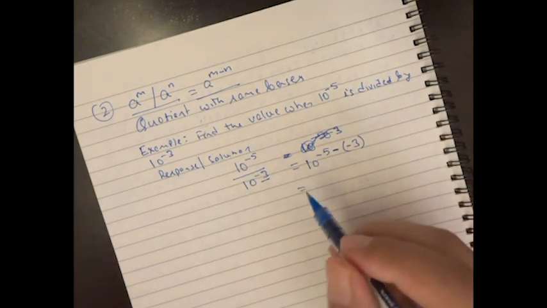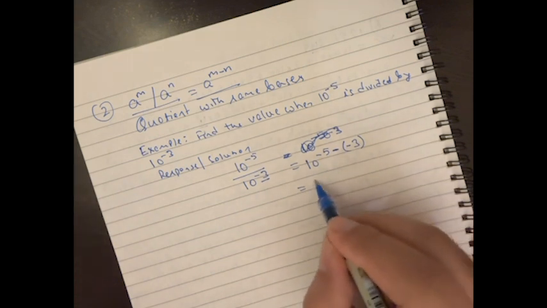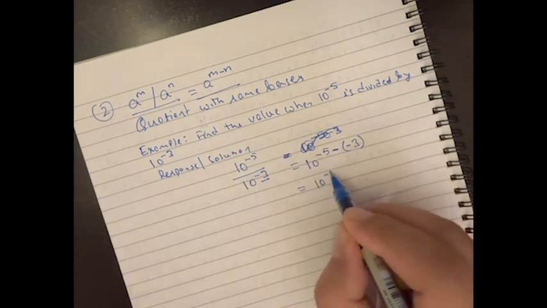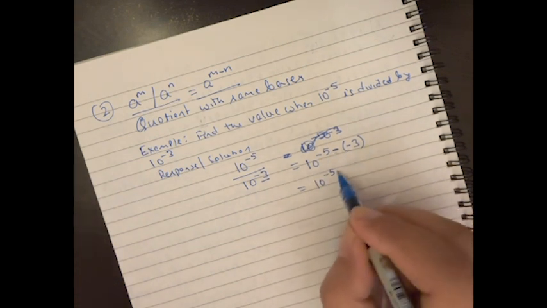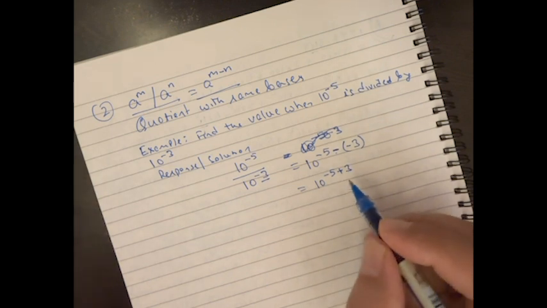When you do the plus and minus, this will read like 10 raised to the power of minus 5, minus minus becomes plus, 3.